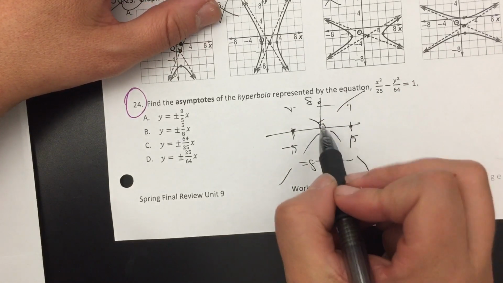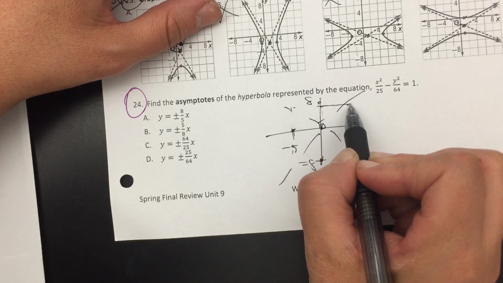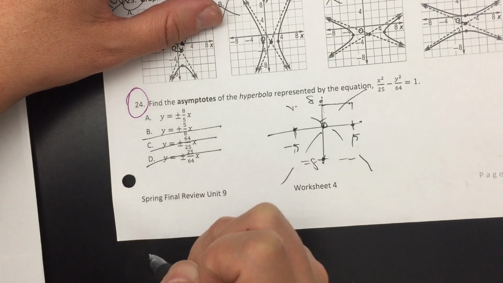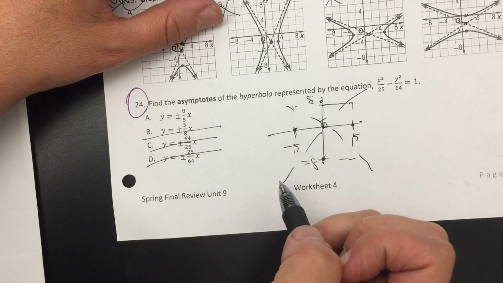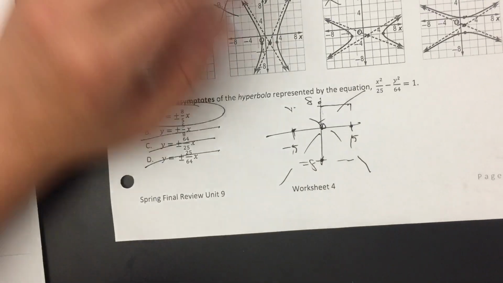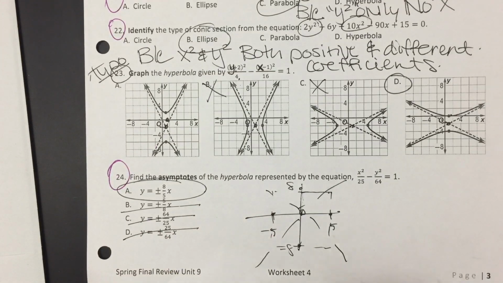So my asymptote is rise 8, run 5, and then the other one would be in the negative direction. Rise over run, always. That concludes my worksheet 4.